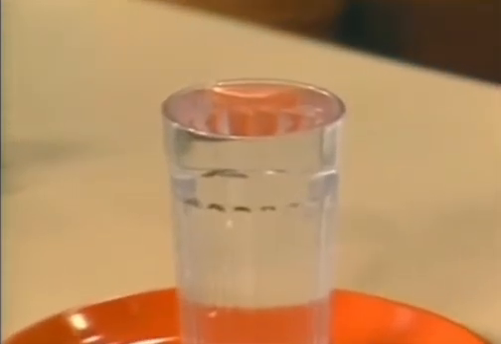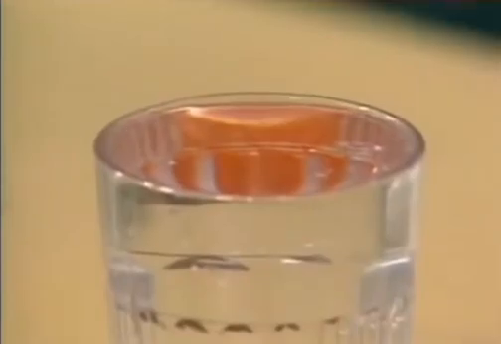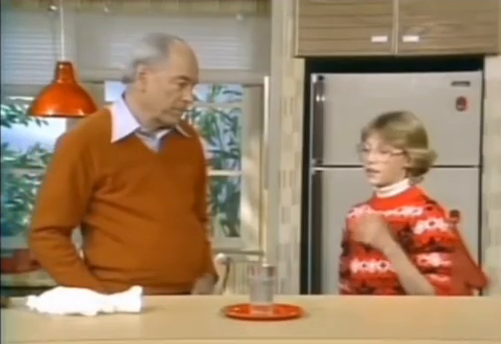Okay. There's the glass that had the ice in it. Don't touch the counter now. It didn't melt. And your theory was that it was going to melt and flow over the top, right? Yeah. And why was that? Well, the ice was floating above the top of the glass, so I thought it would melt.